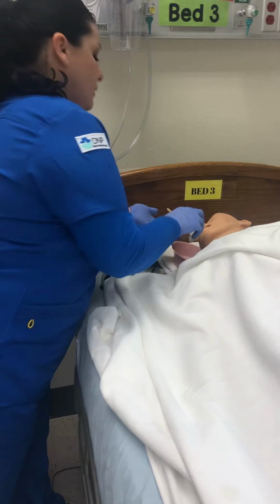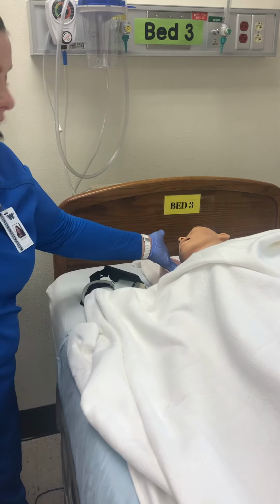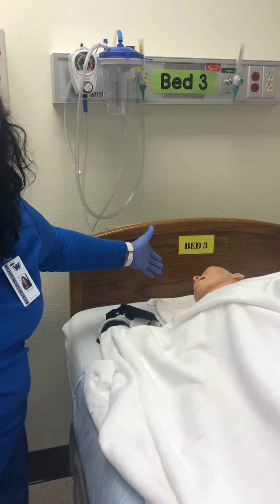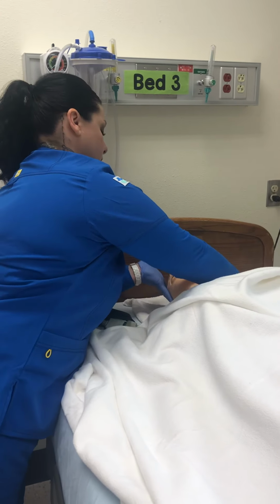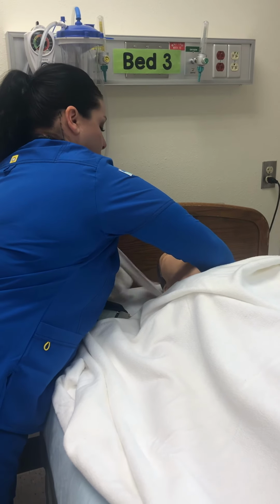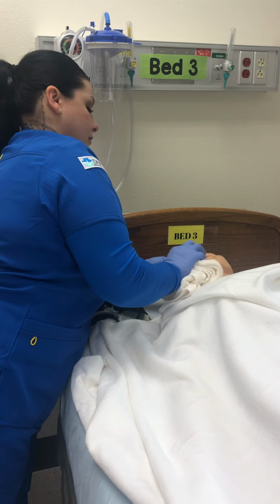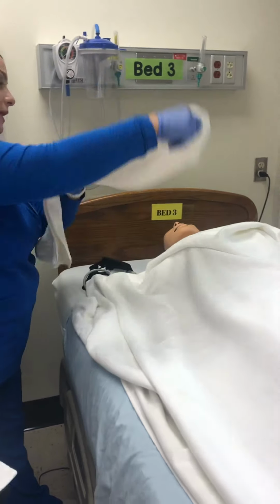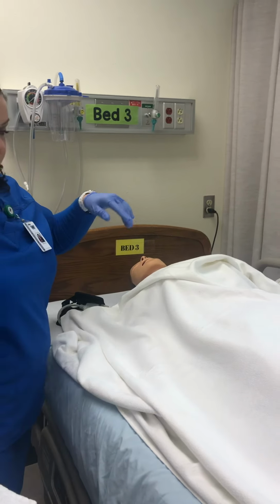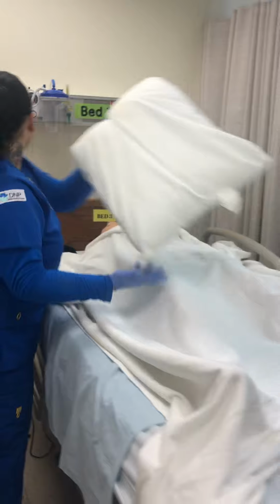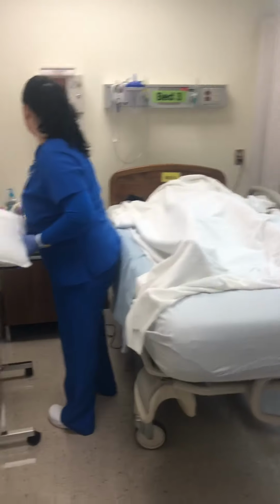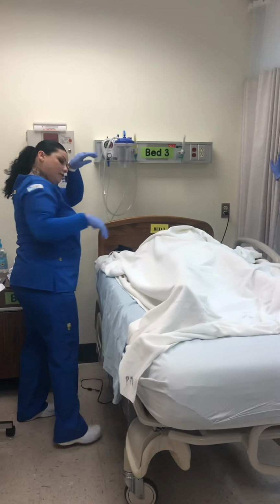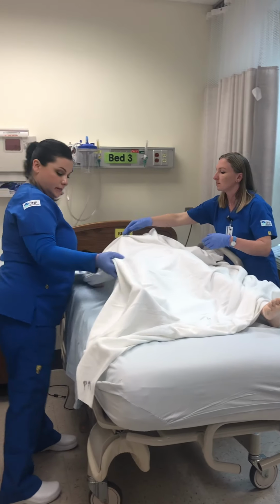Okay, so we're going to go ahead and remove that. Remove our basin. Okay, reposition the patient. Okay, dry the mouth. Everything is good there. All right, so now we need to do an occupied bed change. I'm going to have my assistant help me roll the patient onto their side.